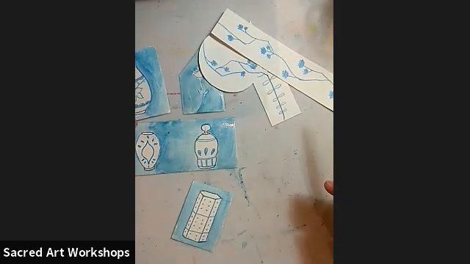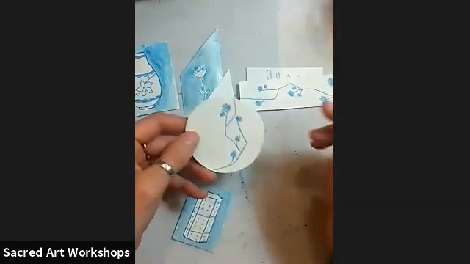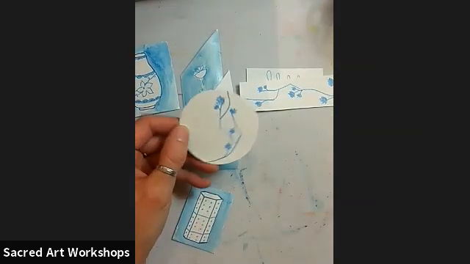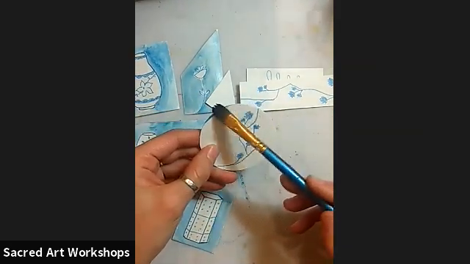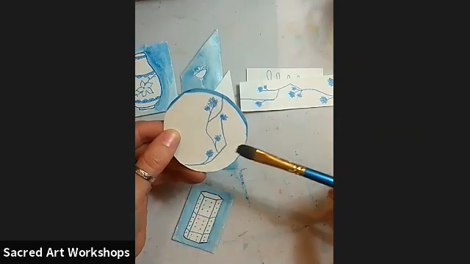Okay, so I'm just setting these aside, and these are also drying. With my flowers, I didn't want to fill it all in. So just to give it some contrast, I just went around the edge like this. That's the way we did it.